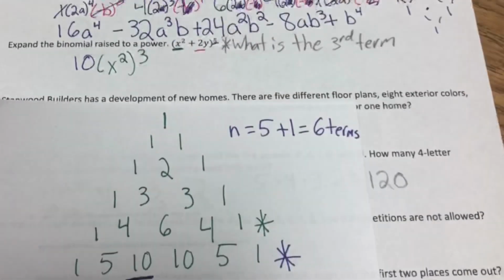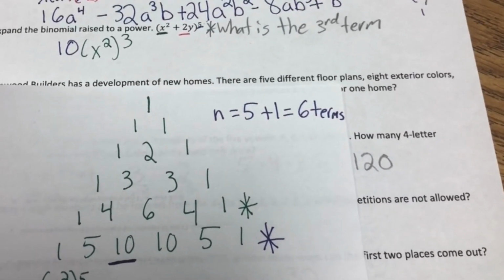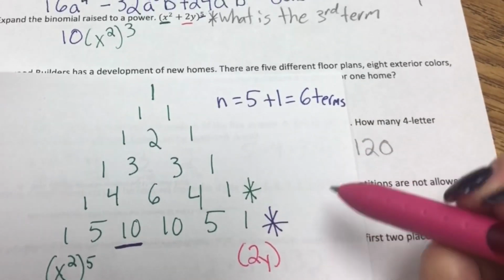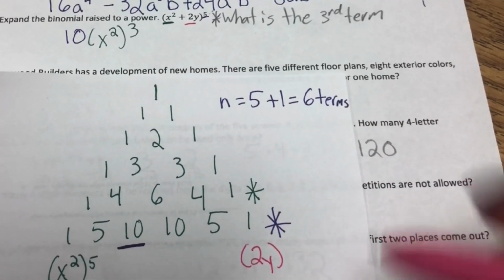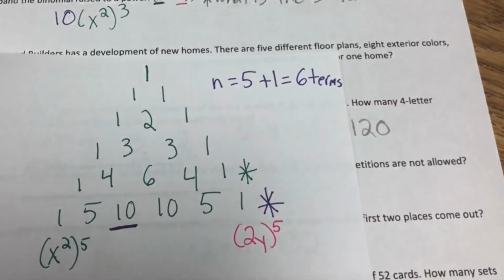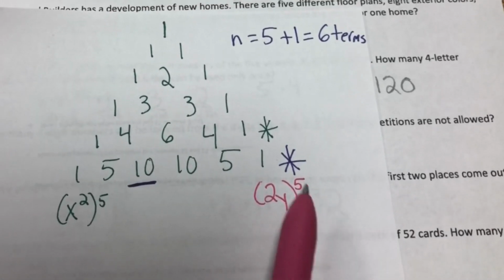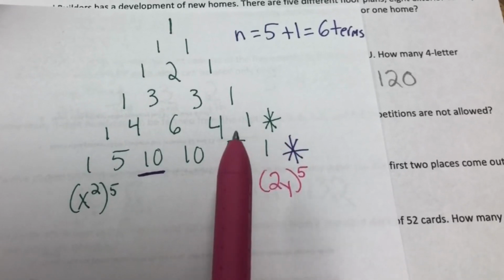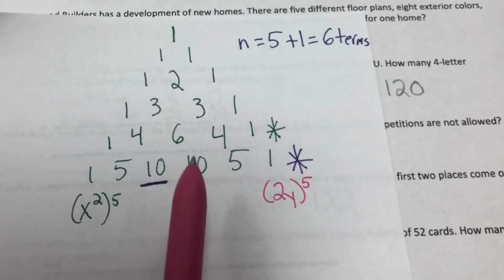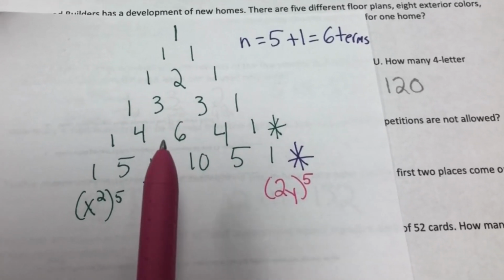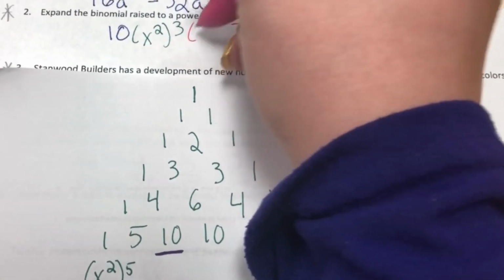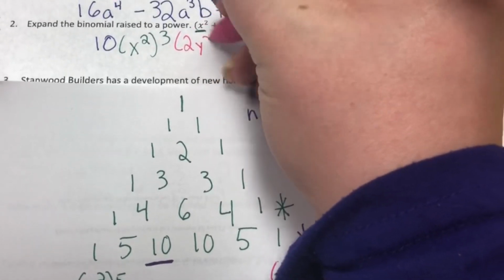Now we also have this second part of our parentheses as 2y. So the last term of our line is 2y, and it's going to be raised to the nth power, which was 5. As we move to the left, it's going to go down. So 2y to the 5th, 2y to the 4th, 2y to the 3rd, 2y to the 2nd. So that is what we're going to use. 2y to the 2nd.